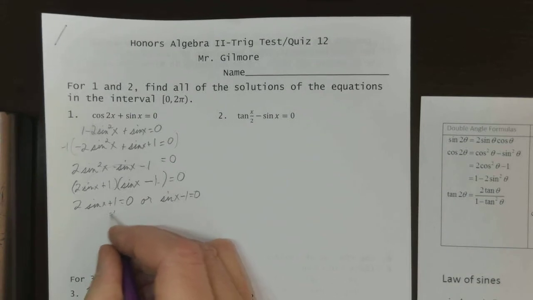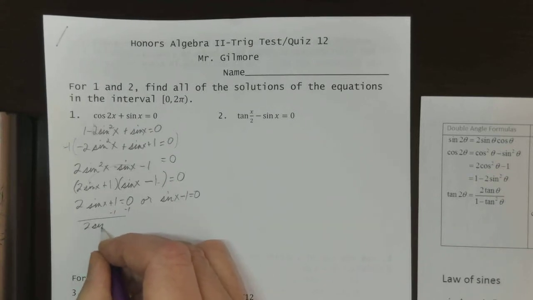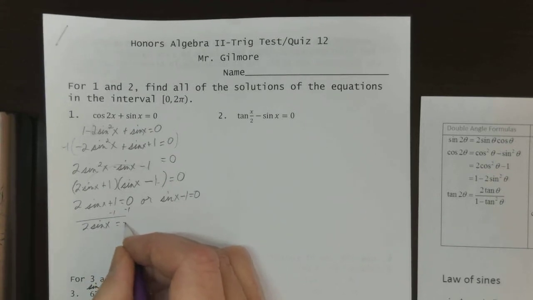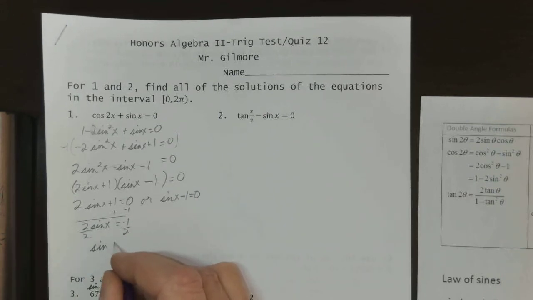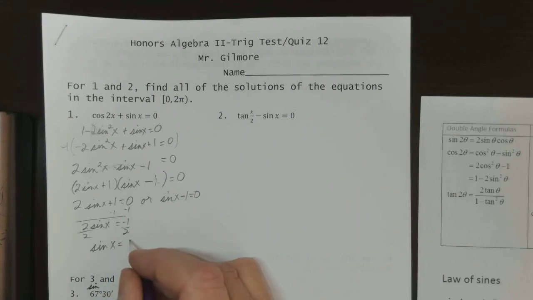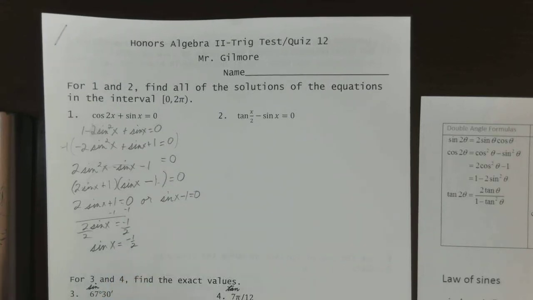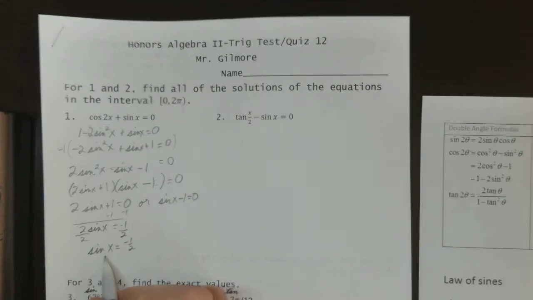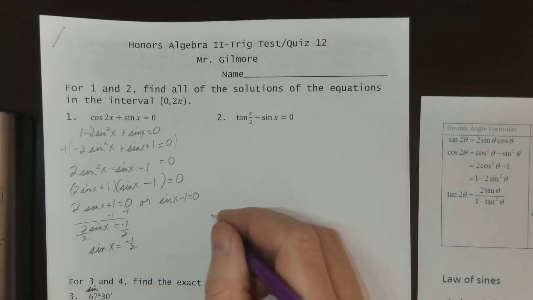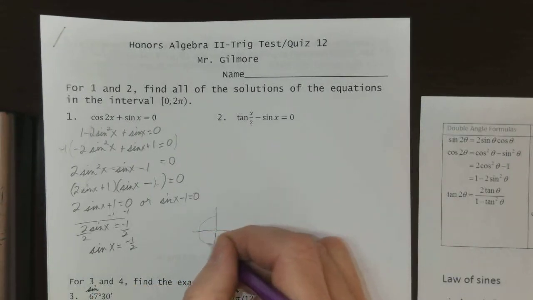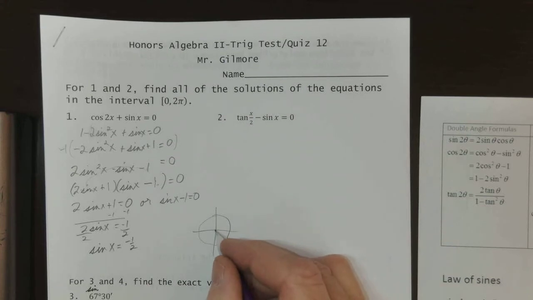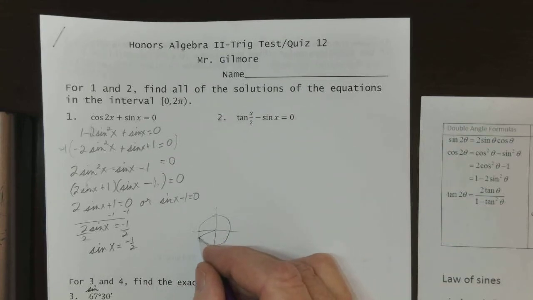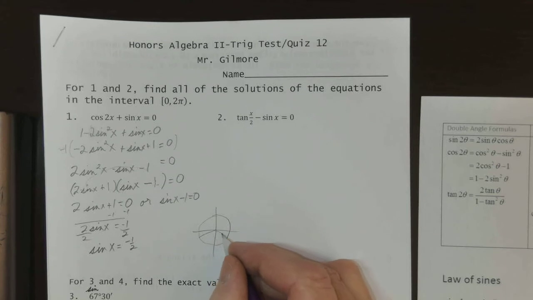And if I subtract 1 and then divide by, well, I got 2 sine of x equals negative 1, then divide by 2. I've got the sine of x equals negative 1/2. And okay, where is the sine negative 1/2? Negative 1/2, that's going to be over here and over here.